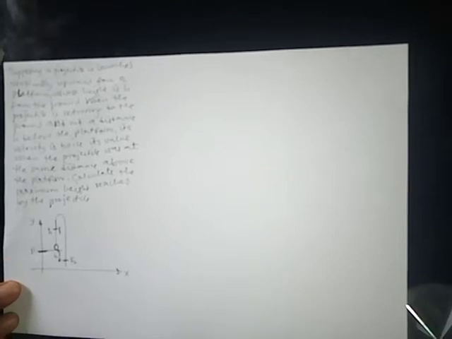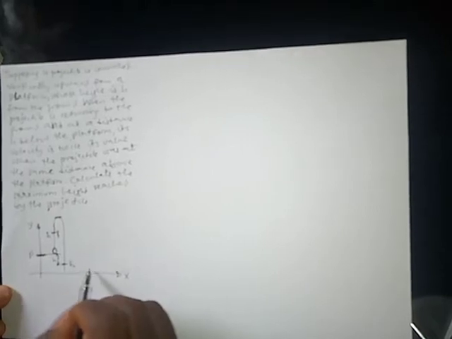The question now is, how do we obtain the maximum height reached? This is the maximum height. So the height from the ground, let's call it h. So from here down to here, what is h? That is the question. How do we calculate that?